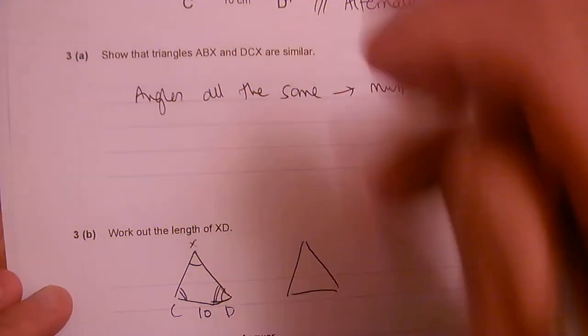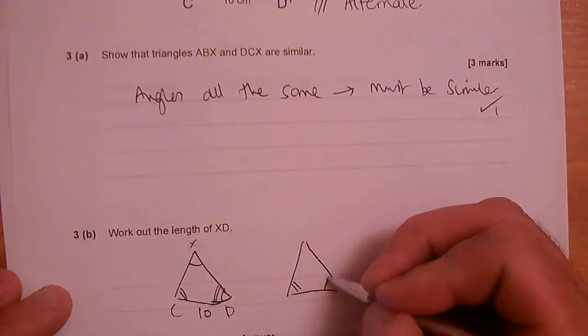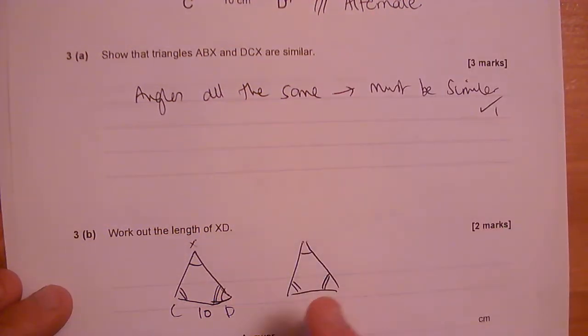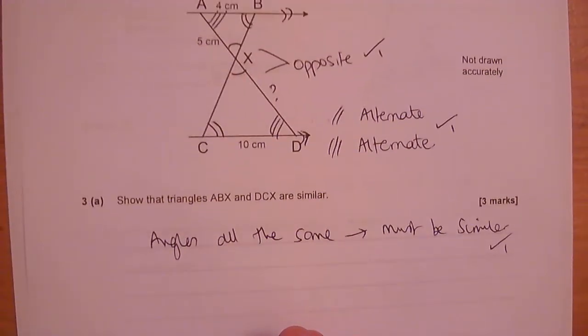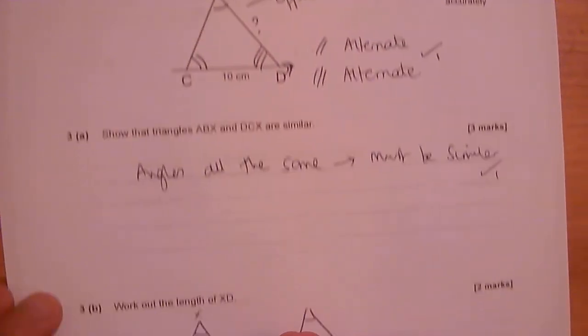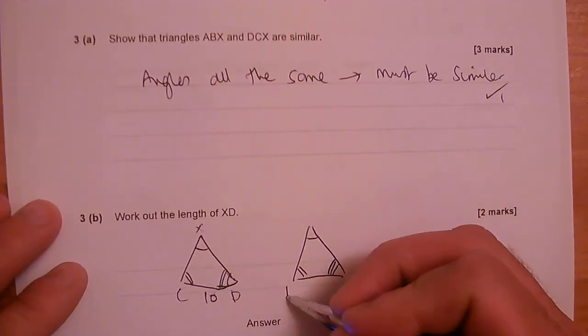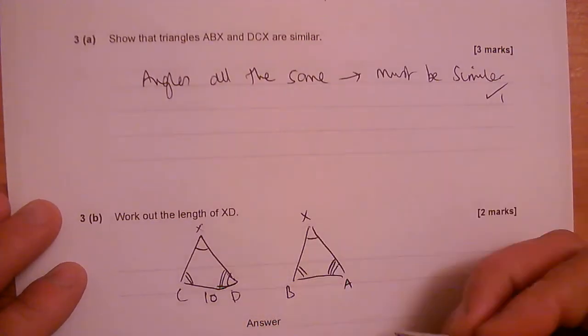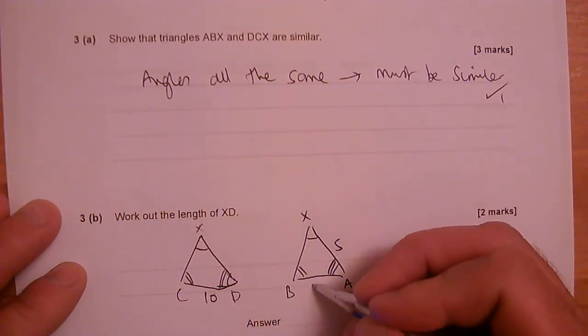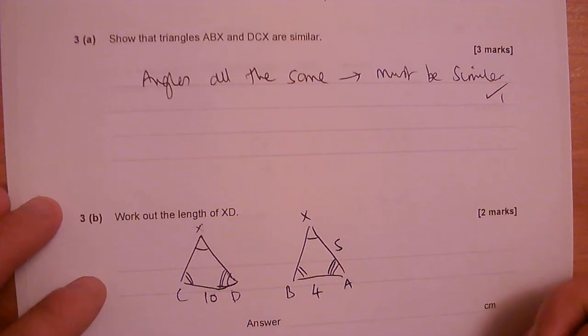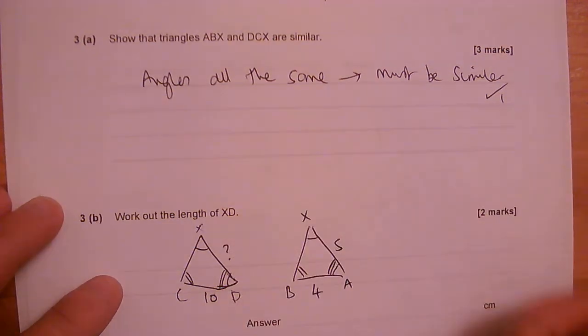My other triangle, I'm going to label it the same way. Okay, I want them to be exactly the same. And we're looking at the one that's got 3 bands next to it from our picture is A. 2 bands is B. So this is B, this is A, this is X. A to X is 5 centimetres, A to B is 4 centimetres. So the side I'm after is X to D, it's this one.